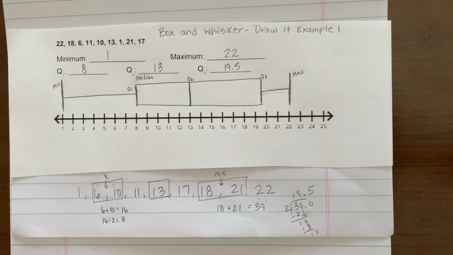The next draw it that you do, you'll do on your own, and I will check it. And then we will take a quiz on it.